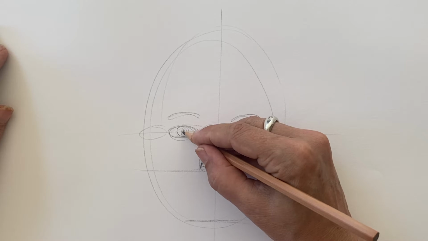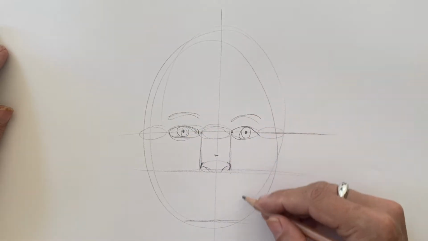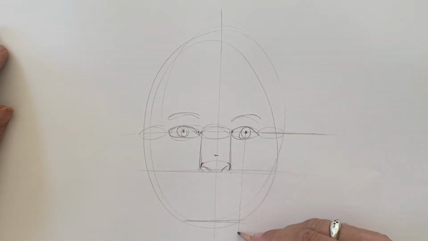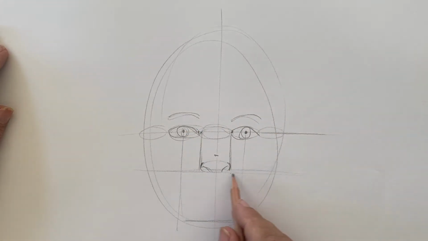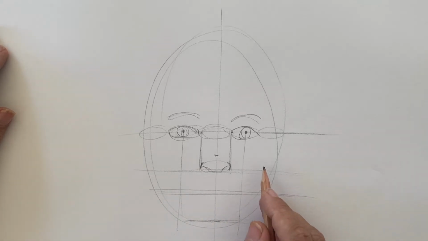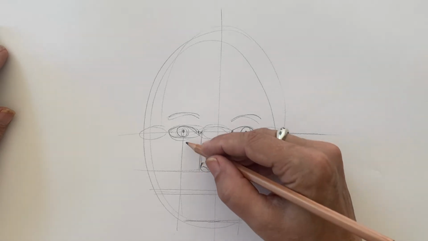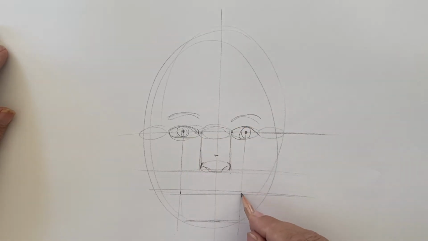Now, let's give us some pupils there. I'm going to draw some imaginary lines down here. I'll show you why in a second. Now, if that's the bottom of our nose and that's our chin, halfway here is about where our mouth is. And these lines show roughly how wide our mouth is.